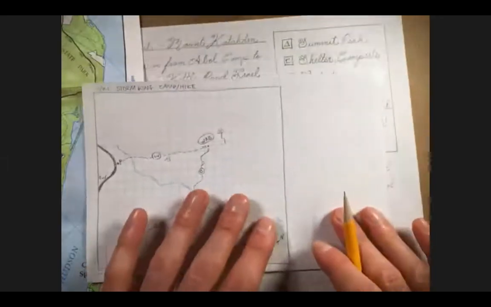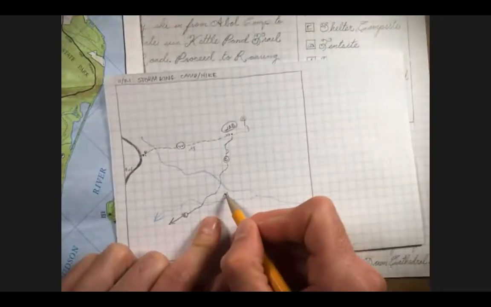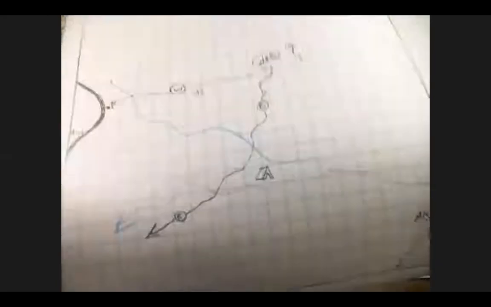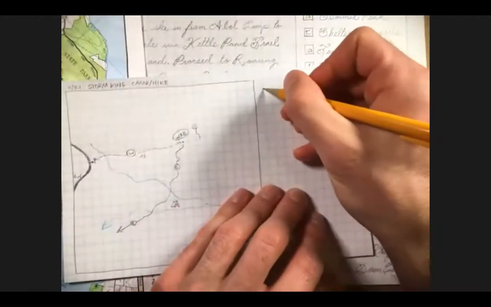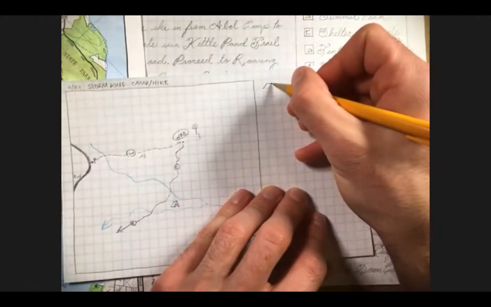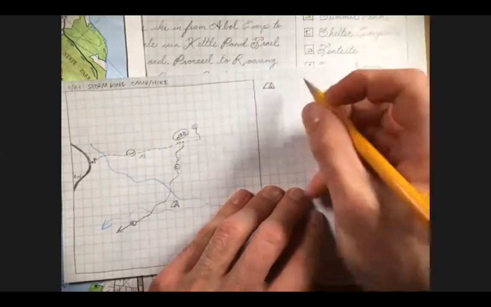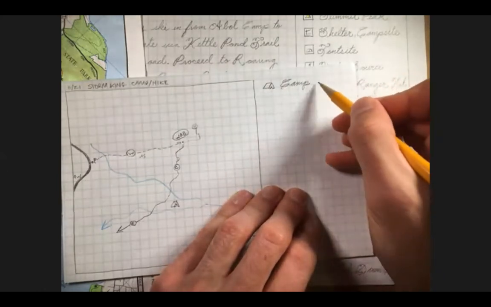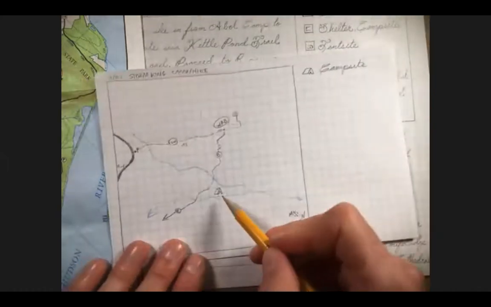Over here, we're going to make a little tent icon just like this. Okay, it's just a little triangle. All right, this is our old school Boy Scout tent right there, probably made out of canvas, an olive drab. Okay, so we're gonna have our first icon, which is going to be campsite. I think that's one word. Oh well. So this is going to be our campsite.